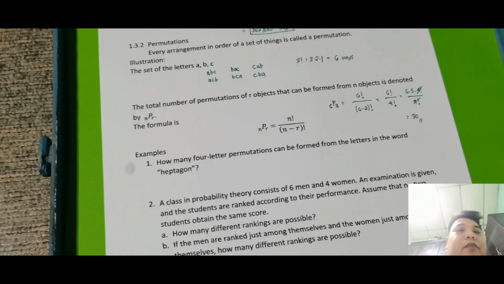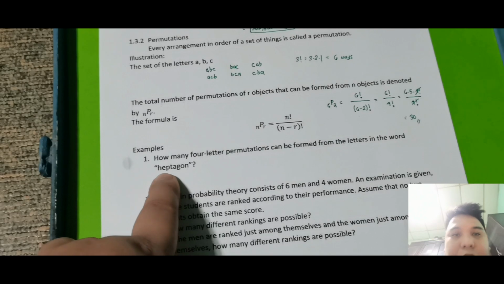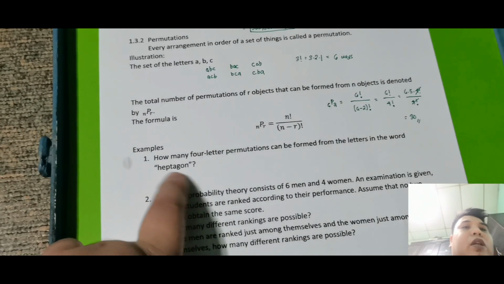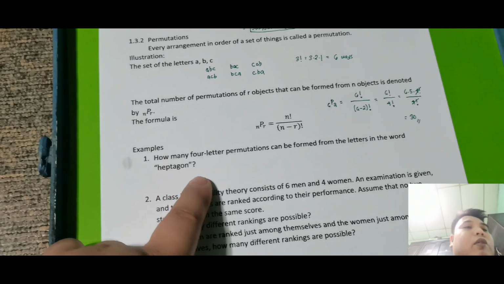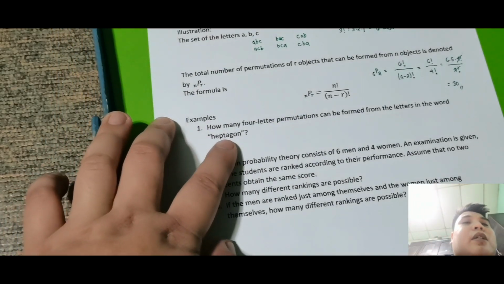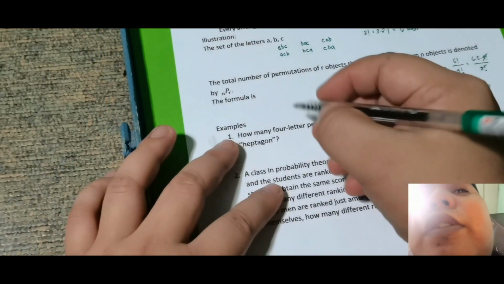So, examples. Number 1, how many 4-letter permutations can be formed from the letters in the word heptagon? So ayun nga, 4-letter permutation. Meaning, 4 na letra out of the word heptagon. Kung napansin mo yung heptagon, wala namang naulit dyan na letter. Tama? So wala naman naulit na letter. So, ilan yung letter natin dito? That is 1, 2, 3, 4, 5, 6, 7, 8. So I think 8. Sabi, how many 4-letter permutation yung gagawin natin? So, this is just 8.